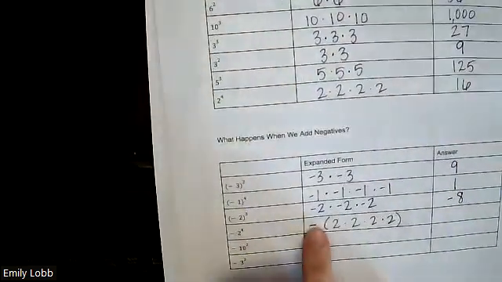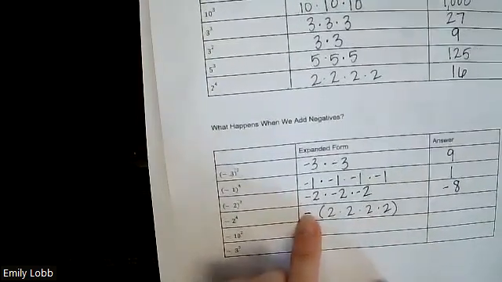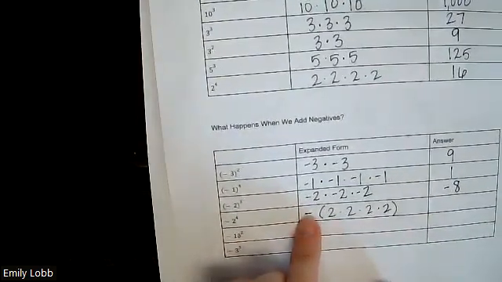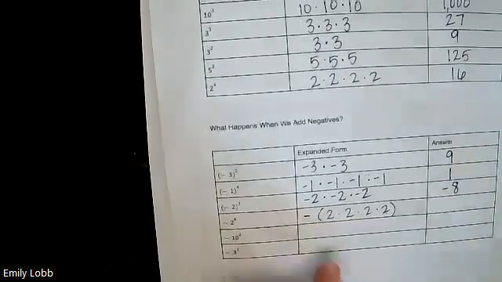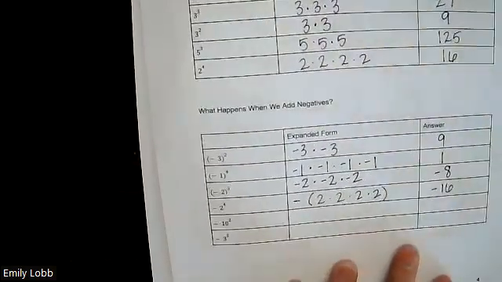We figured out what 2 to the 4th power was up here. We said it was 16. That negative means we're taking the opposite of that. What's the opposite of 16? -16. Guys, it's important you know that terminology.